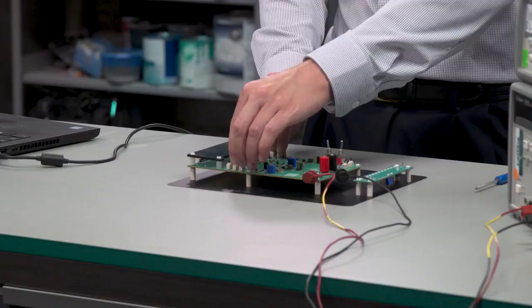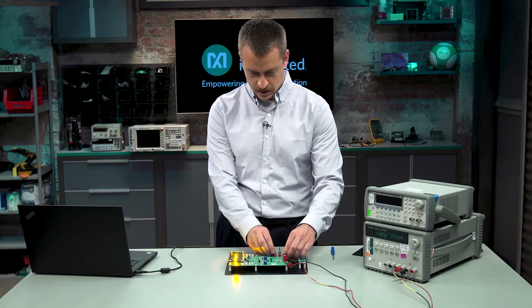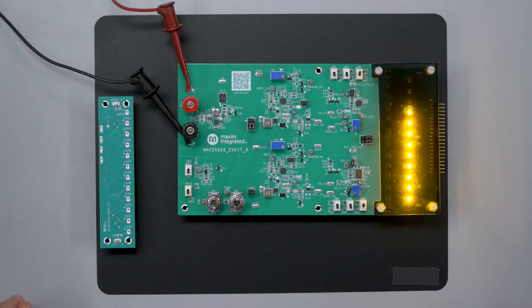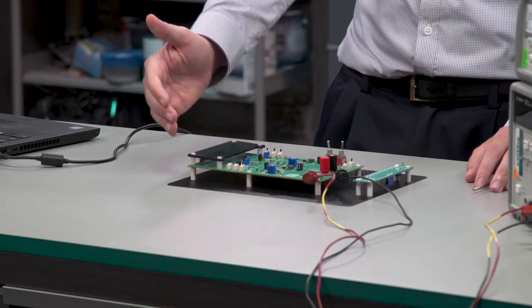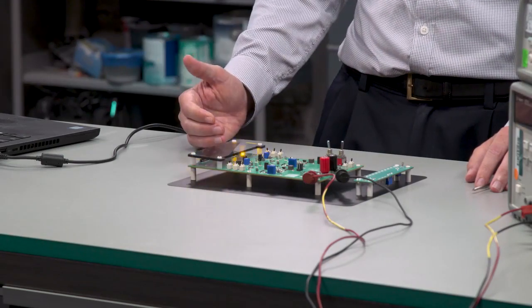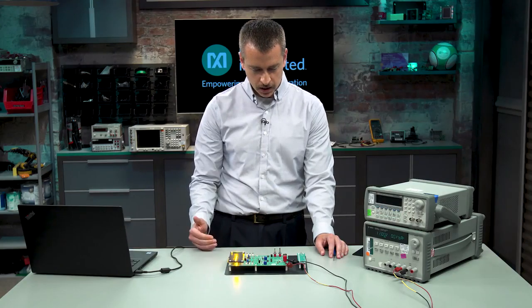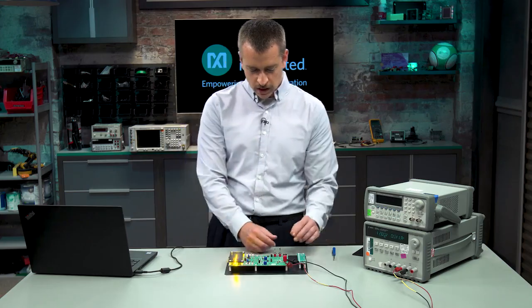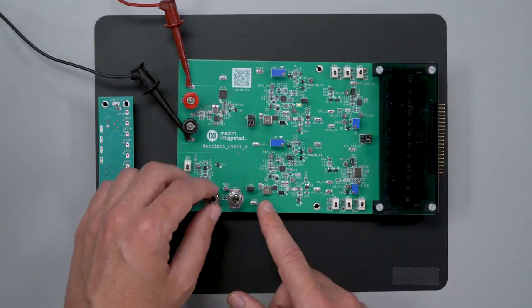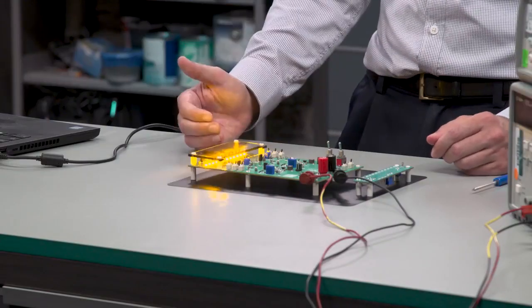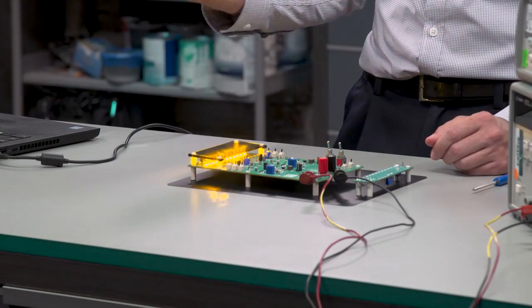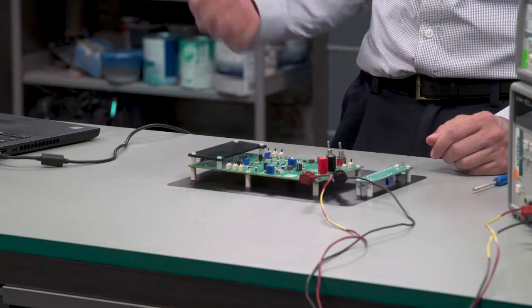If I toggle some of these switches here, then we can change the direction of the LEDs. So in this case, all of them are turning on, and then one by one they shut off. Additionally, there's the option of implementing a hazard light. So in this case, the sequence is masked and all the LEDs come on at the same time.